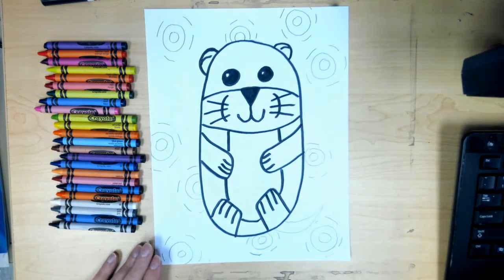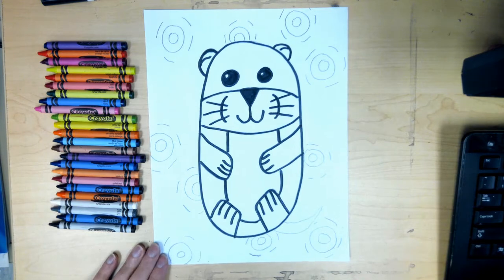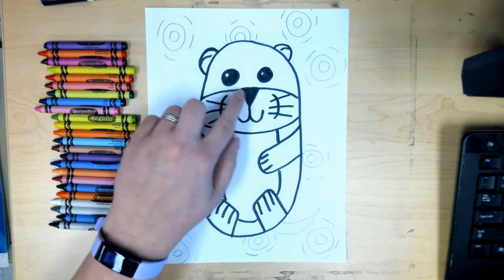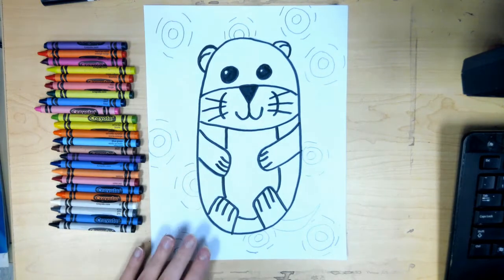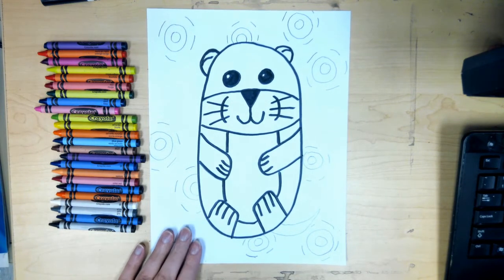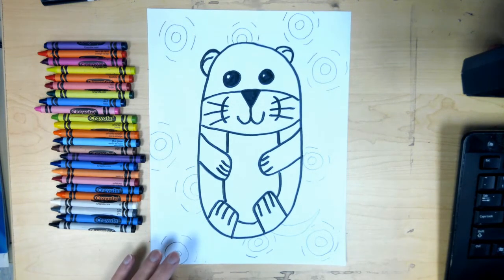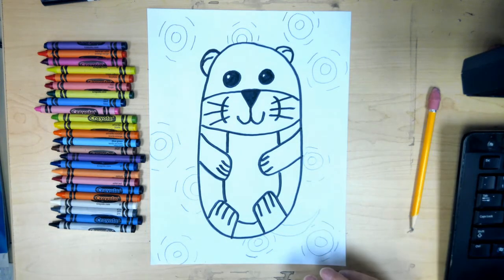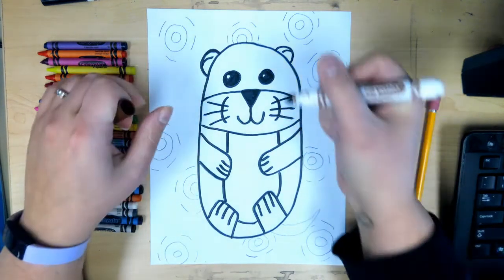Okay, so notice I did not outline the ripples in the water with the black, but I did color in the eyes and the nose with my black marker. And I did touch it up with an eraser when I was finished because I had some pencil lines that snuck out. So we're going to keep going with our markers, and what we're going to do now is add some texture to our otter.